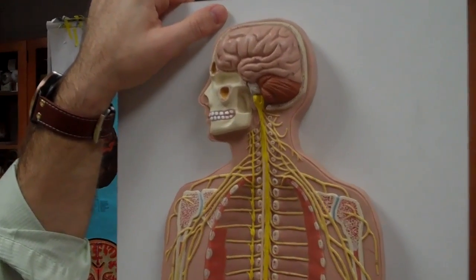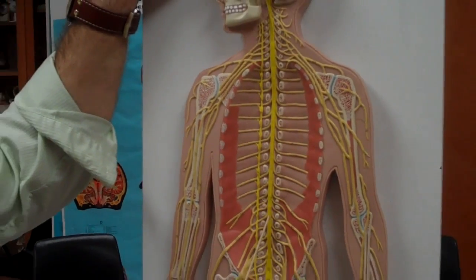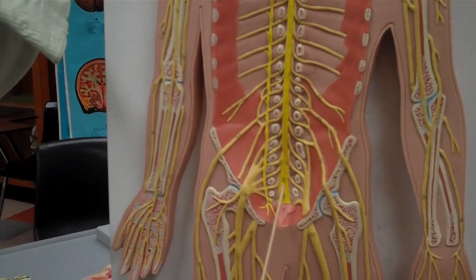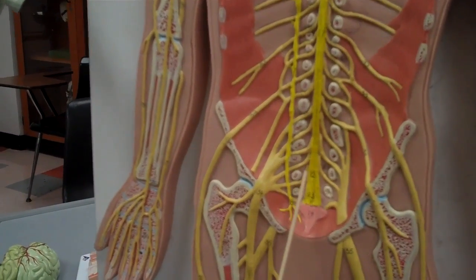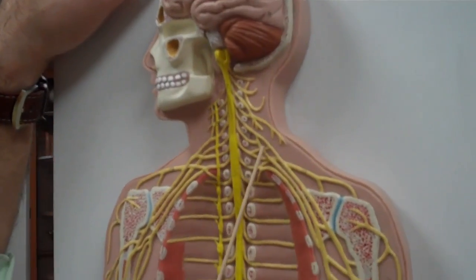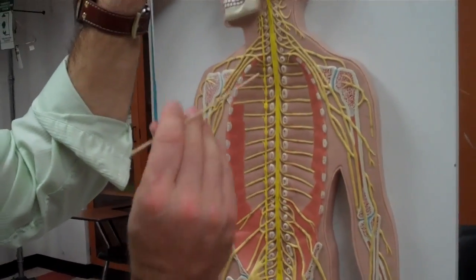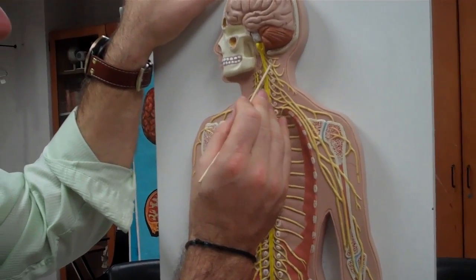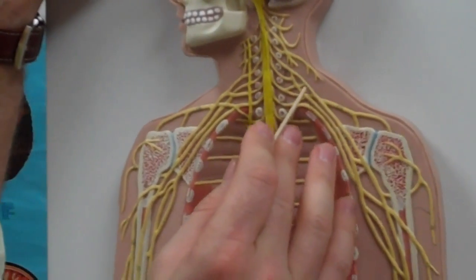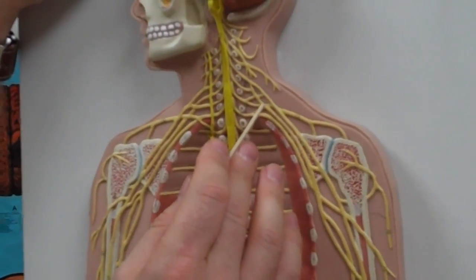Here's your spinal cord. Spinal cord extends all the way down to about the L1, L2 interspace, where the conus medullaris tapers off. In the sacrum, we've got the cauda equina, which means horse's tail. And then we've got a few plexus: a cervical plexus, a brachial plexus, a lumbar plexus, and a sacral plexus. The cervical plexus is from C1 to C4. The brachial plexus is C5 to T1. It means C5, C6, C7, C8, and T1.